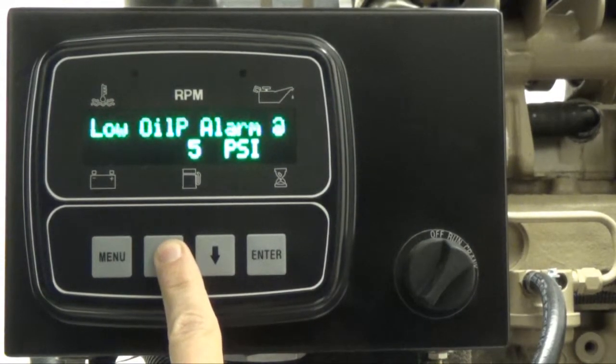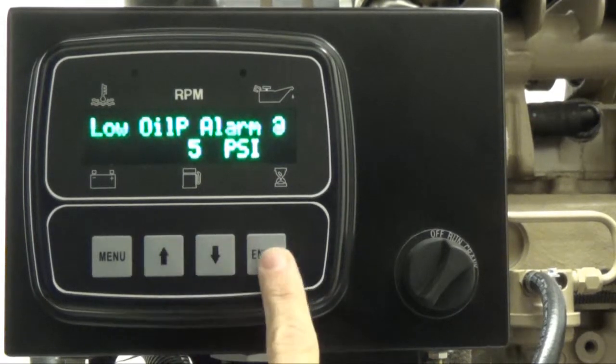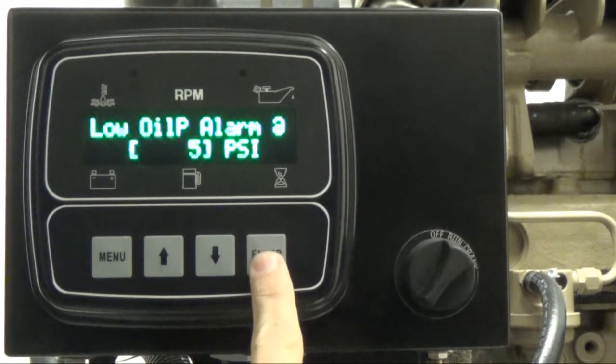Press the up arrow button to set the low oil pressure alarm. To set the low oil pressure alarm, press the Enter button and brackets will appear around the current PSI value, which in this case is 5 PSI.